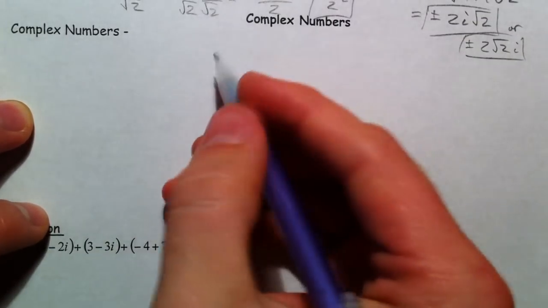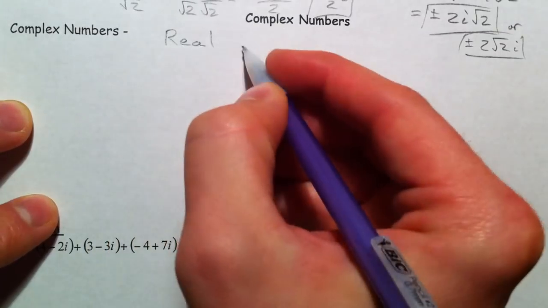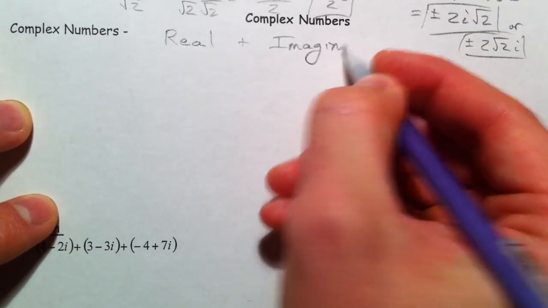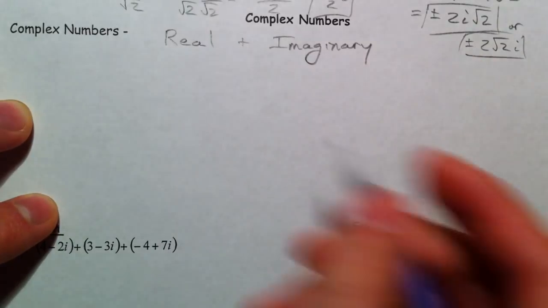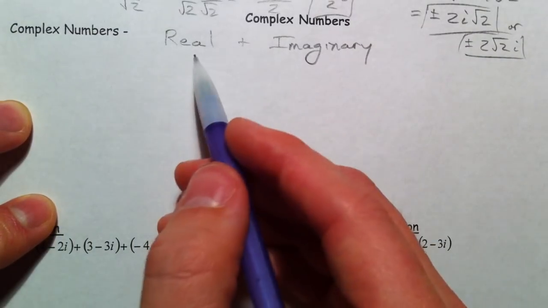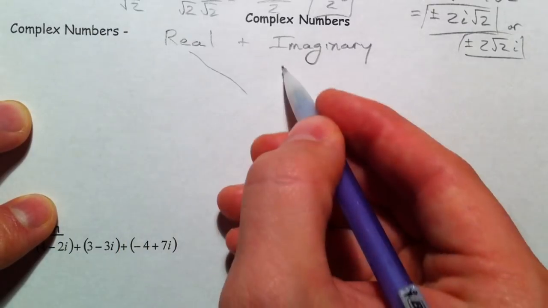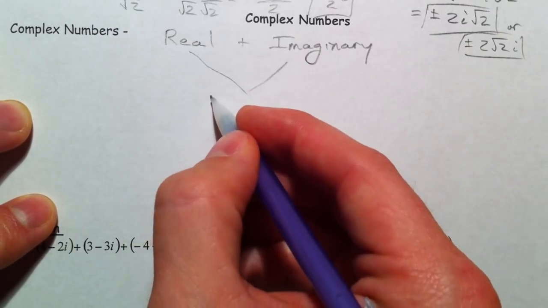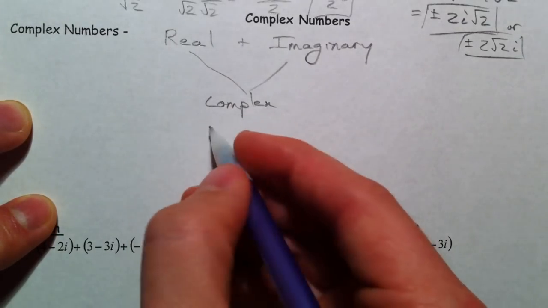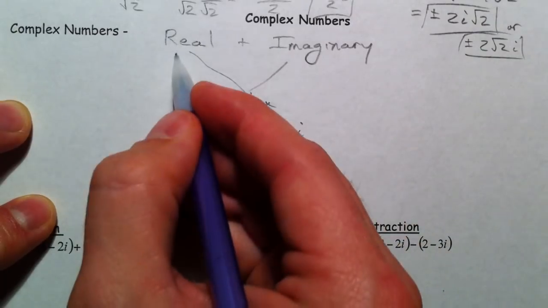Complex numbers. Complex numbers, real and imaginary, come together with their powers combined. And I don't know if any of you guys know who Captain Planet is, so we'll just stop it right there. But real and imaginary, when they come together, part real, part imaginary, is a complex number, because they have the form a plus bi.